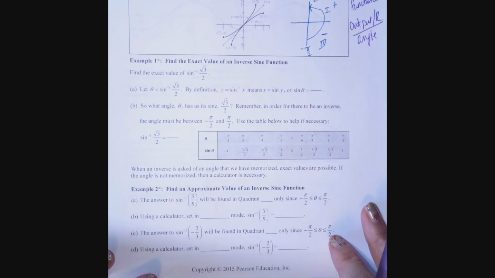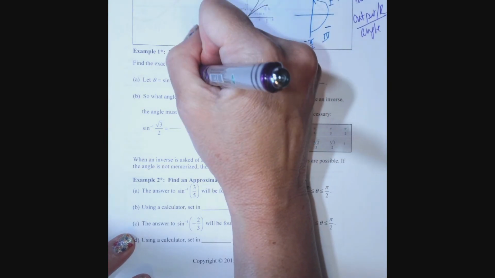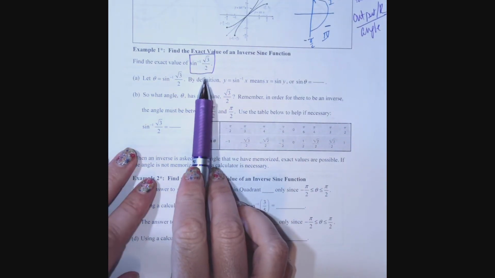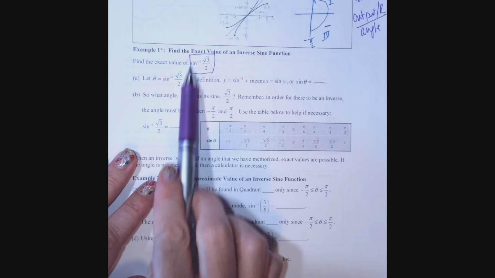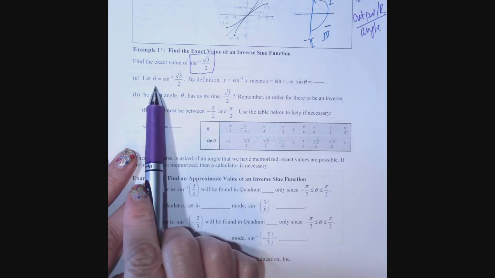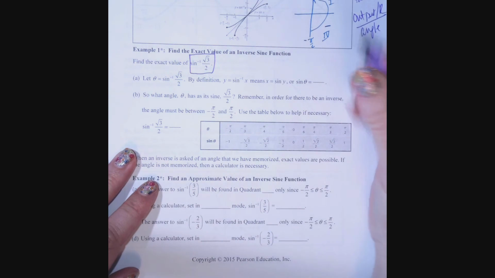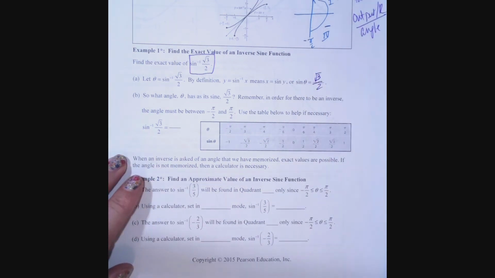Okay, so here's a couple of examples we're going to work through. It says to find the exact value of sine inverse of √3/2. So this is a function value. We're given a function value when we're given the inverse, and we need to find the angle. So what this is asking is, what is the angle theta whose sine function value is √3/2? So sine of theta is √3/2. That's what we're looking for.